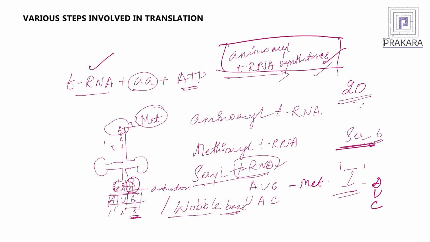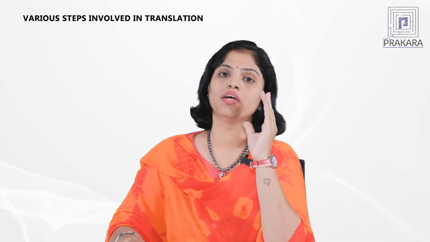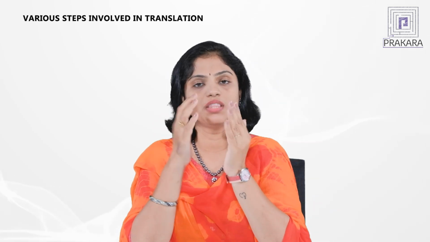This wobble hypothesis was put forward by Watson and Crick to explain how redundancy, or degeneracy, in the genetic code can be accepted. That is, even if an amino acid is coded by more than one codon, there is only one tRNA which can accept any of these and bring the same amino acid to the site of protein synthesis.